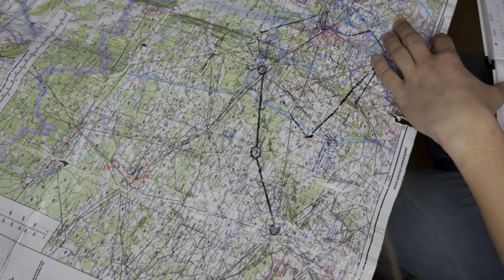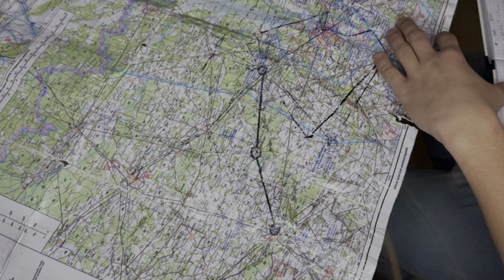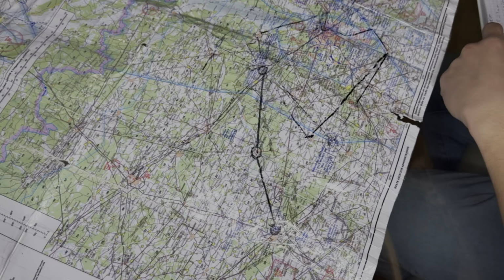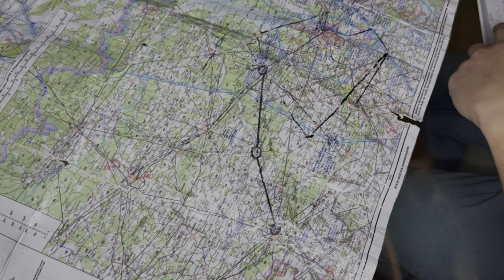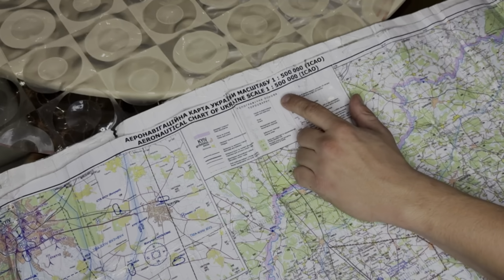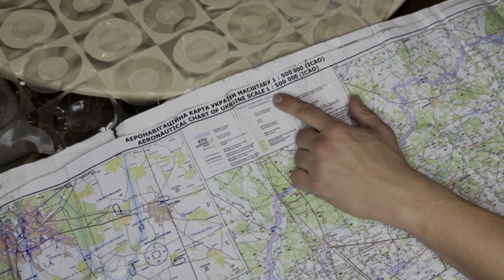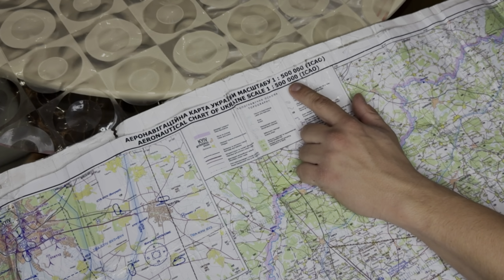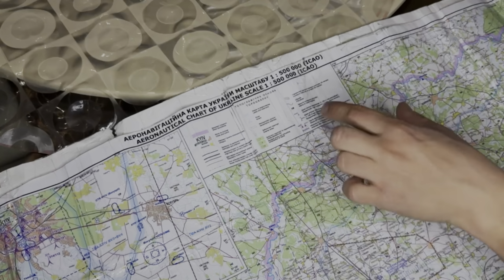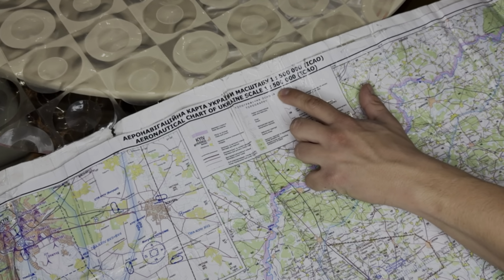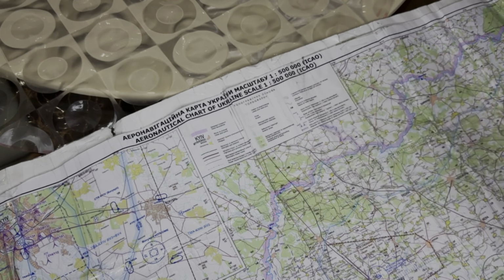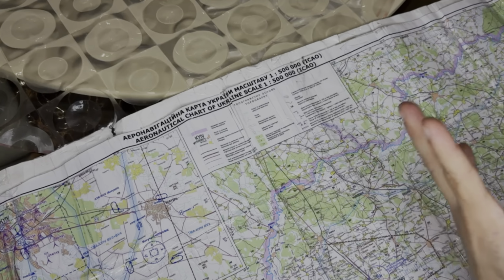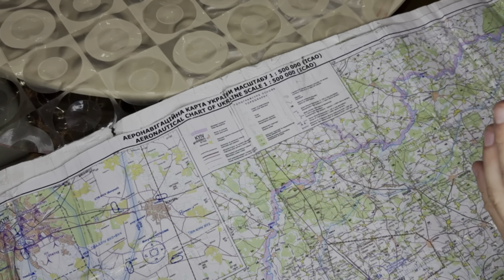The next column is the column of distance. Let's return to the map. Different maps have different scales. In this case, we have 1 to 500,000. It means that 1 centimeter on the map is 500,000 centimeters, which means that 1 centimeter is 5 kilometers of real distance.